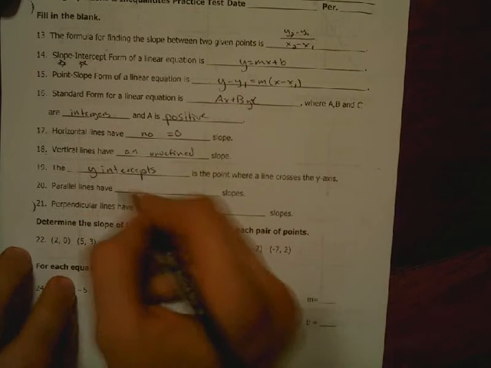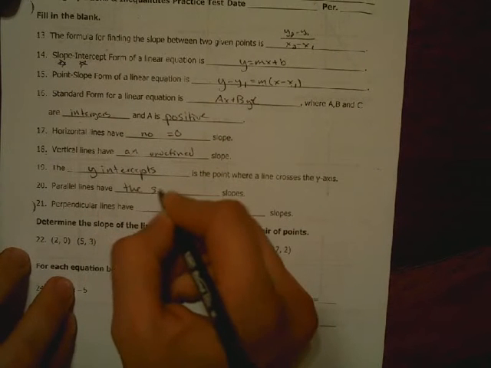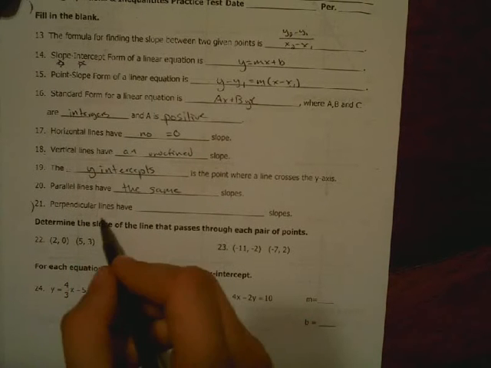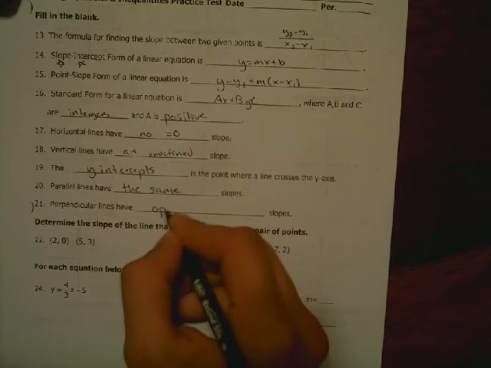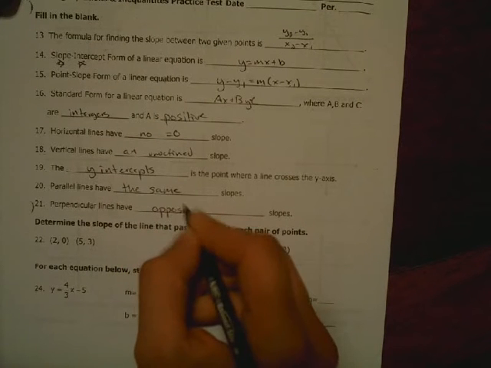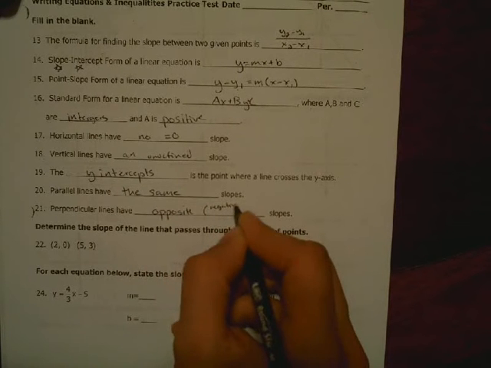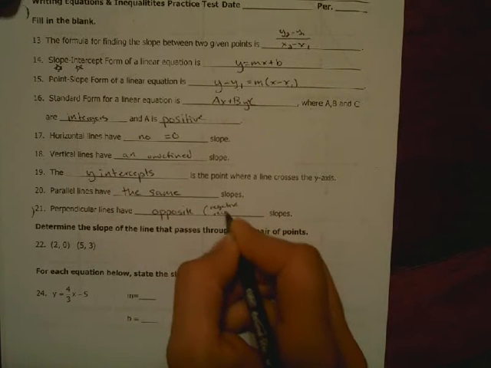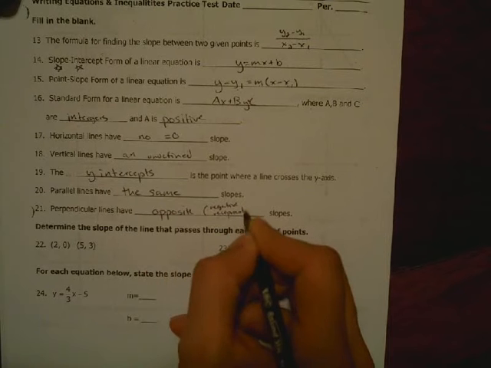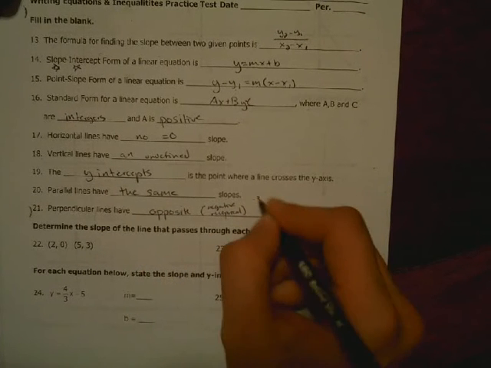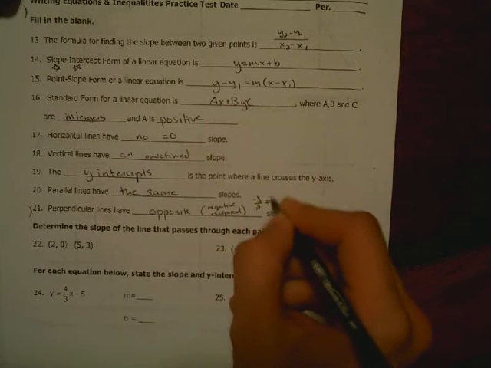Parallel lines have the same slope. You could also, in this case, put equal slopes. Perpendicular lines have negative reciprocal slopes. I'm going to put opposite, and then in parentheses, negative reciprocal. I'm not sure if I spelled that right, but you guys understand what I'm doing. I'm going to give you an example, negative 3 over 2, and then 2 over 3, just to give an example.